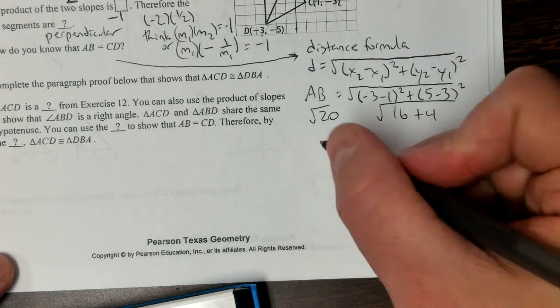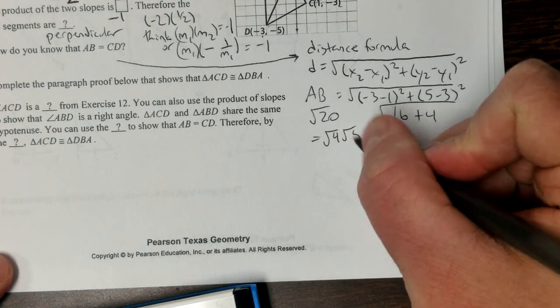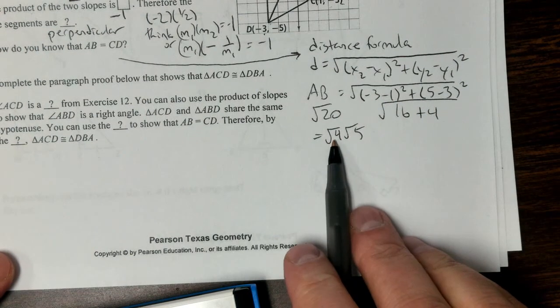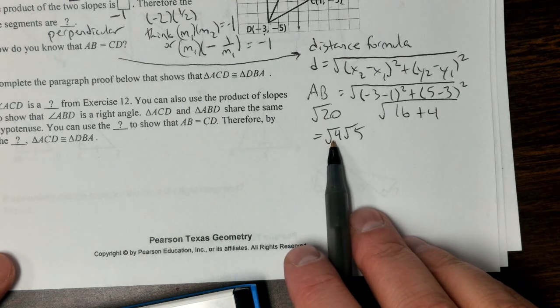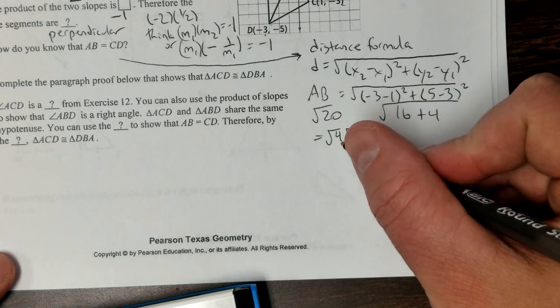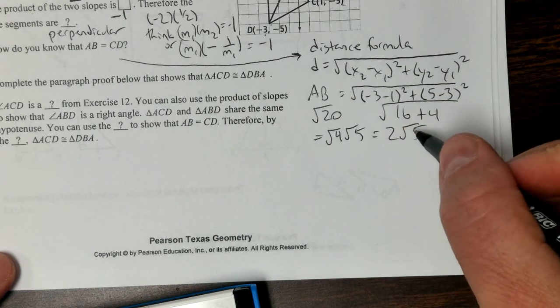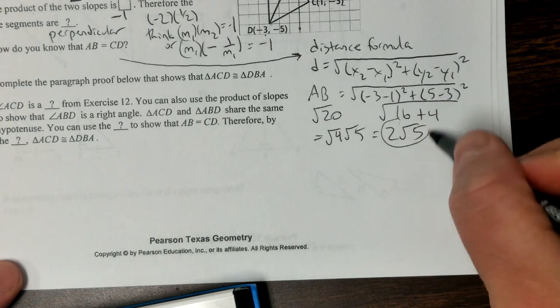Now, you're going to have to break that down into square root of 4 times square root of 5. What you're looking for is a perfect square, like 4, 9, 16, 25, 36, etc. And so that's how you're going to simplify it. And this turns into 2 square root of 5. So 2 square root of 5.